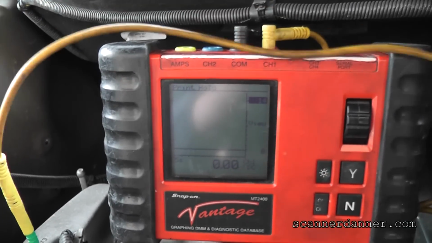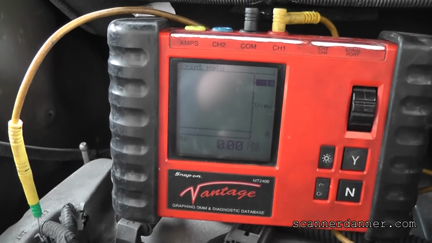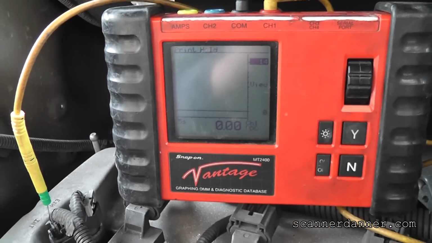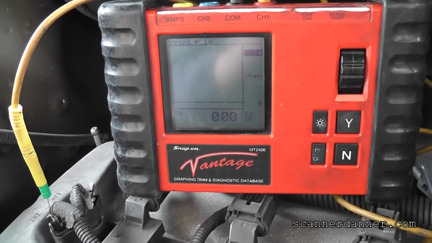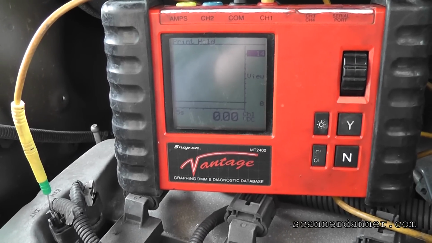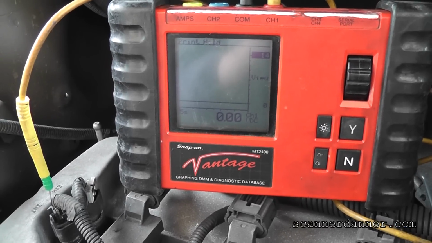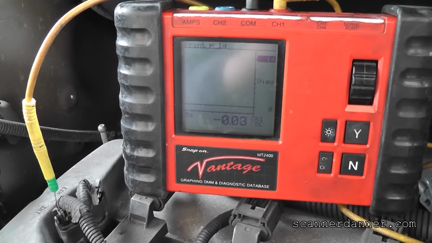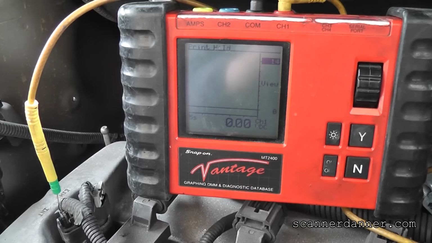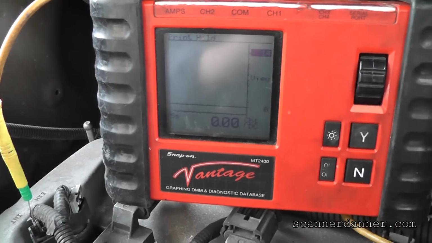We're going to redo the same test again. I may need to cycle the key on and off. Doing the intake side, the known good one first, then I'll show you the other side. The rest of this really isn't needed. We're pretty much done. Turn this one on. Nope, it's going to make me cycle the key. Cycle the key on and off.